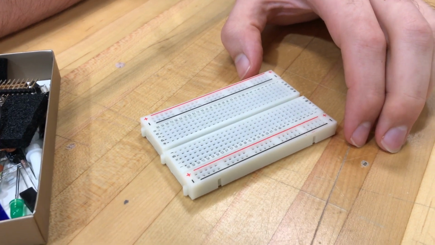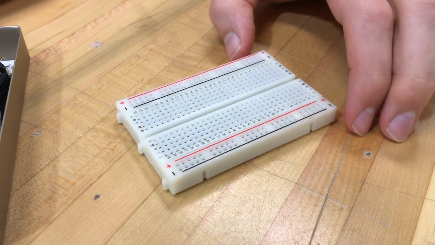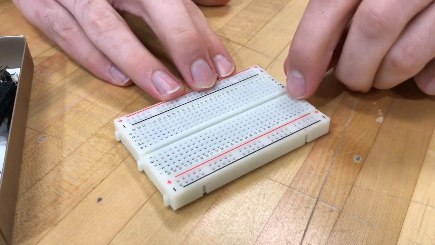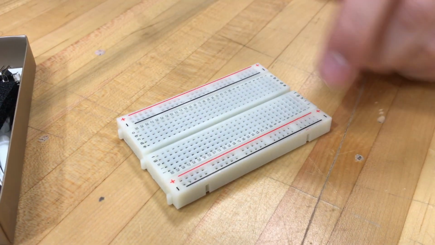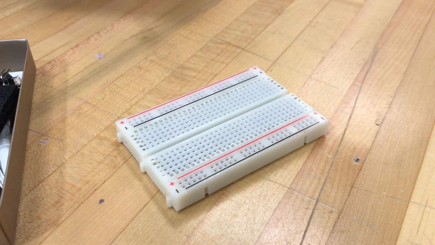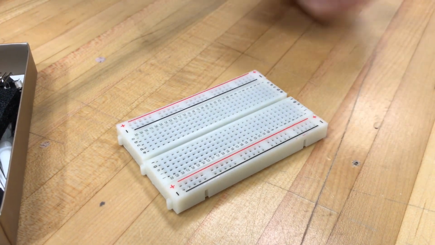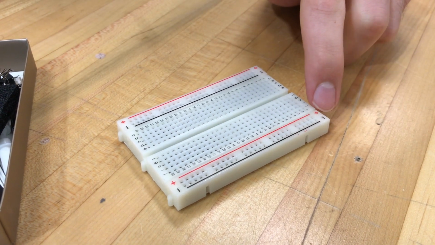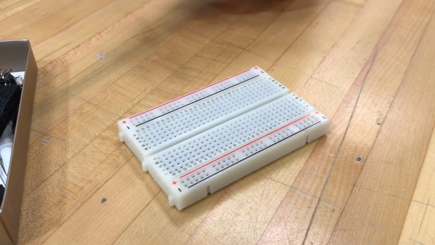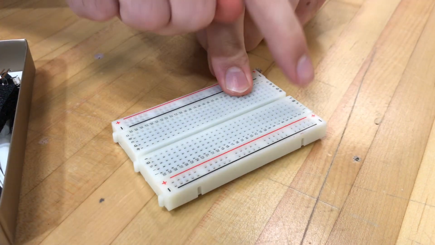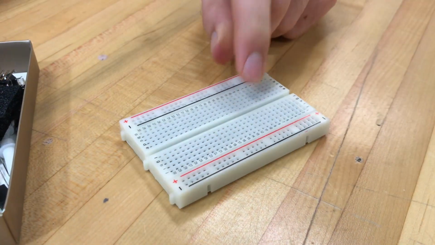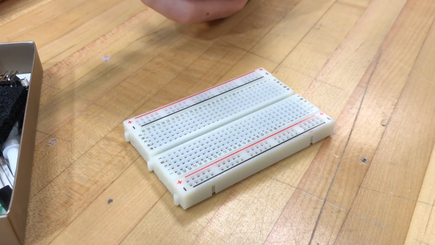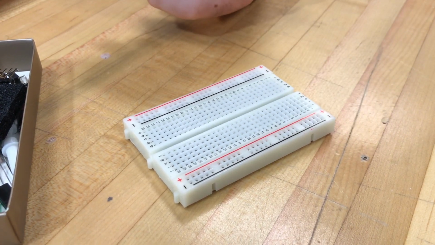Let's review how the breadboard is connected inside. The main area of the breadboard is connected row by row. Each numbered row, all 5 holes are connected together with a wire inside the breadboard. On the ends, we have 2 power buses for positive and negative voltage that are connected all the way down the line. People typically use these for large circuits that need connections to power and ground in a lot of places.